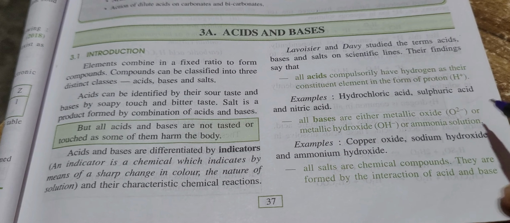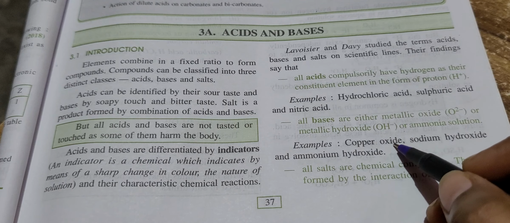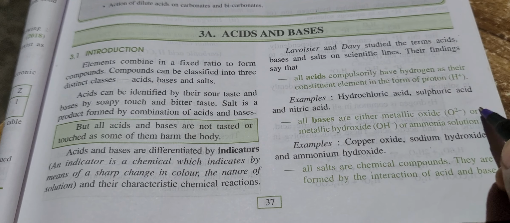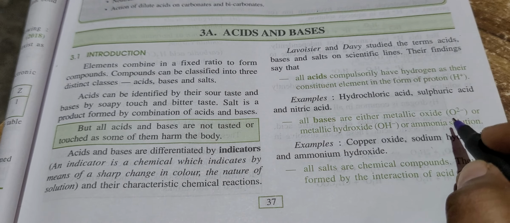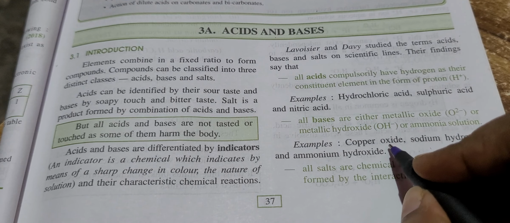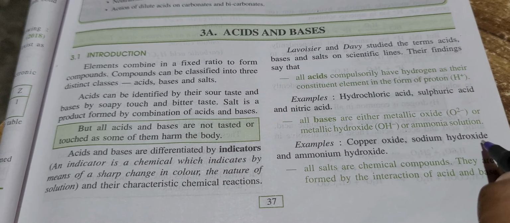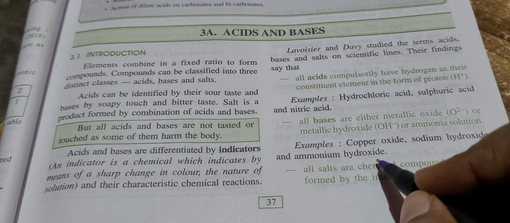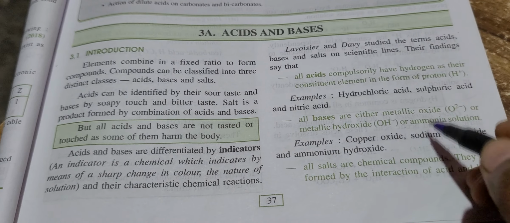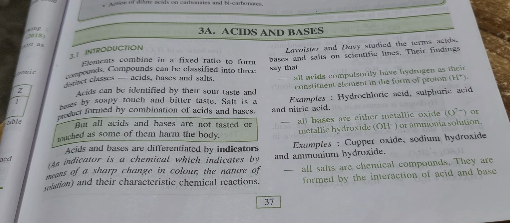They all will be basic in nature. For example, copper oxide, sodium hydroxide, ammonium hydroxide, these are what? These are your bases, because these contain oxide, this contains hydroxide, and ammonium hydroxide itself contains ammonium in it. So they all come into the category of bases.